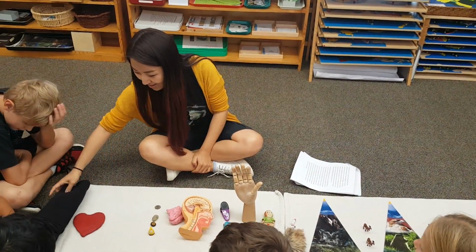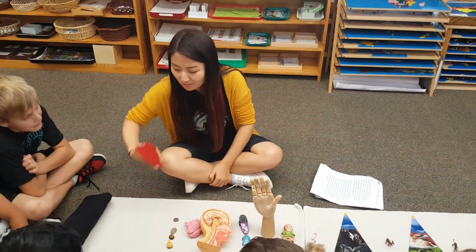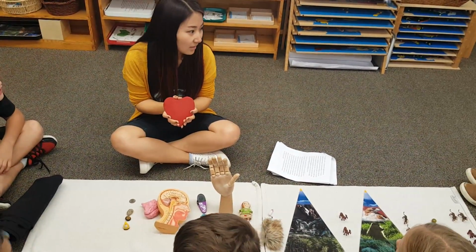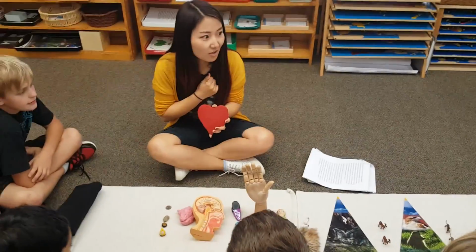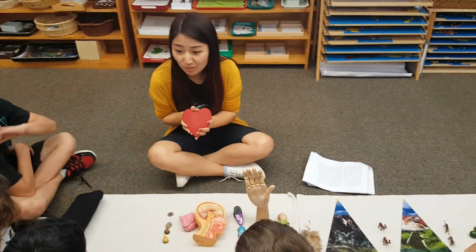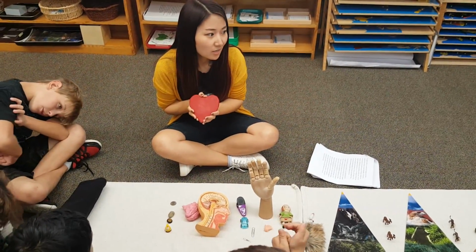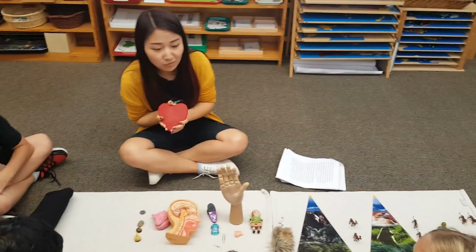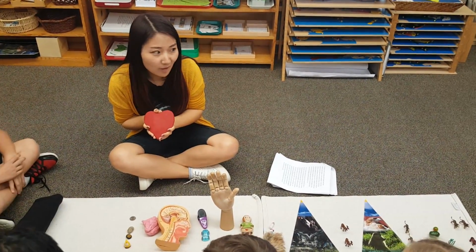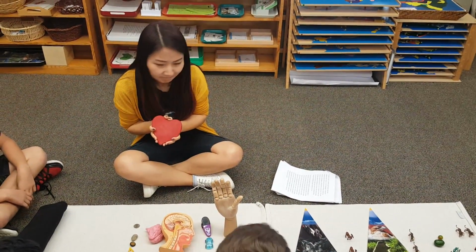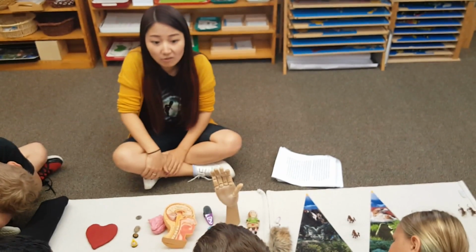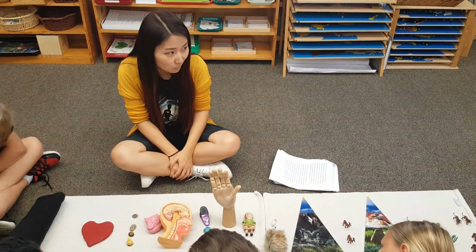Yes. Okay. It is hard, but what does this heart mean? It means love. We have the ability to love, right? You love your mom, dad, sisters, brothers, maybe your friends. And maybe if you have pets, you really love your pets, right? Guess what? Our love is even more powerful. We can love people that we don't even know.